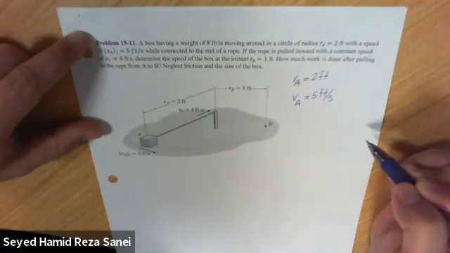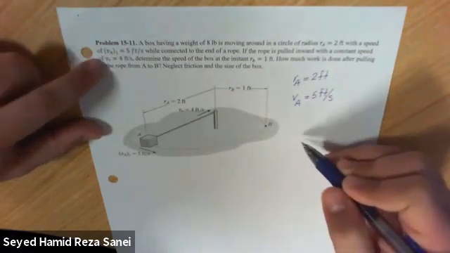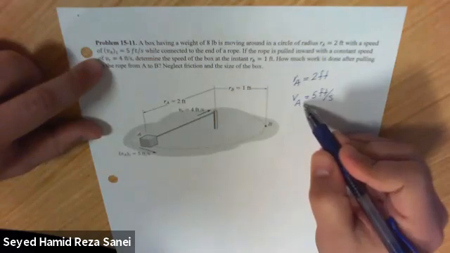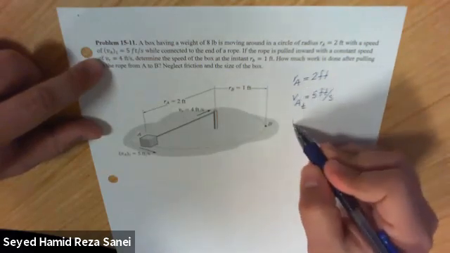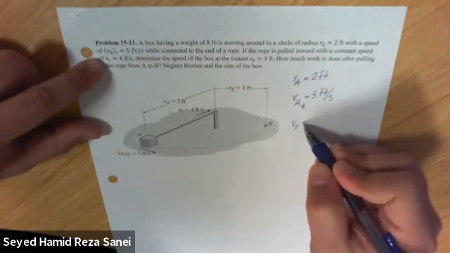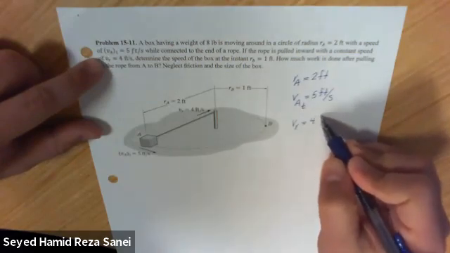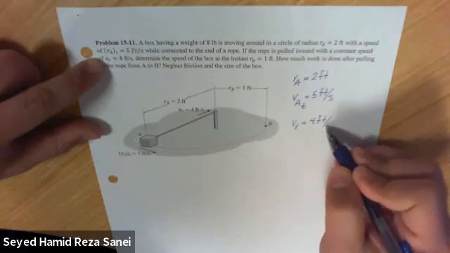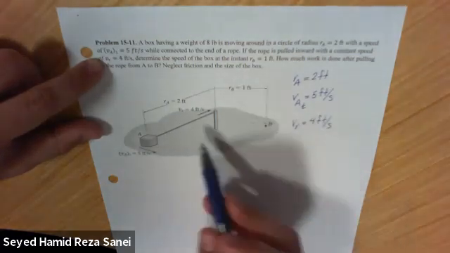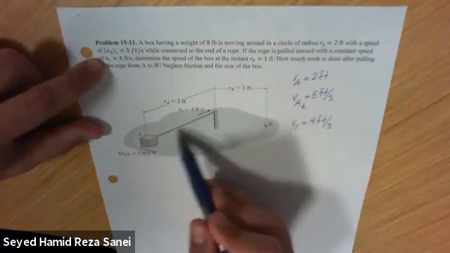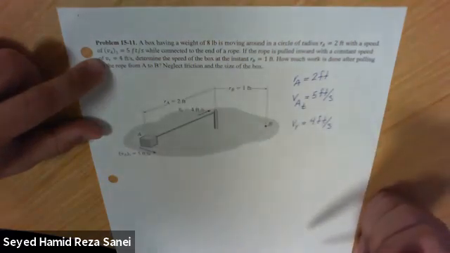If the rope is pulled inward with a constant speed of VR, this is the tangential component, it doesn't have any other component, and then we start pulling the rope. And that's constant. So for both instances A and B, the rate of pulling the rope would be the same.